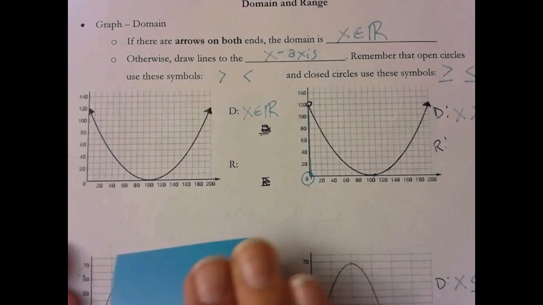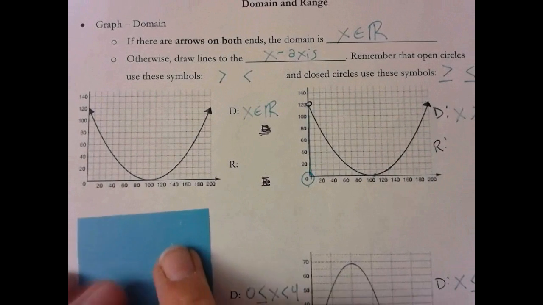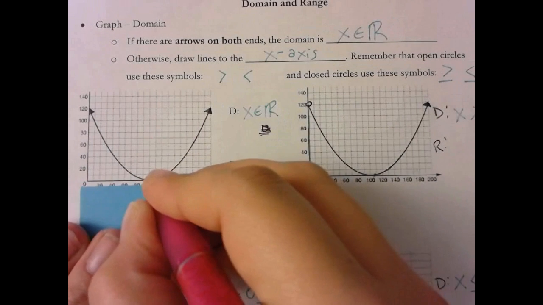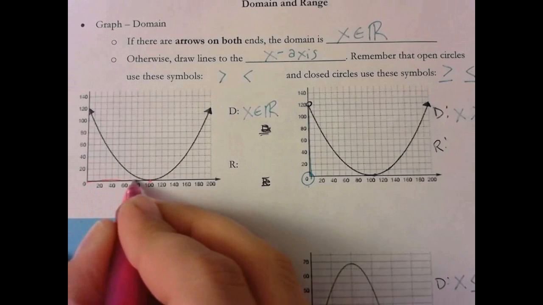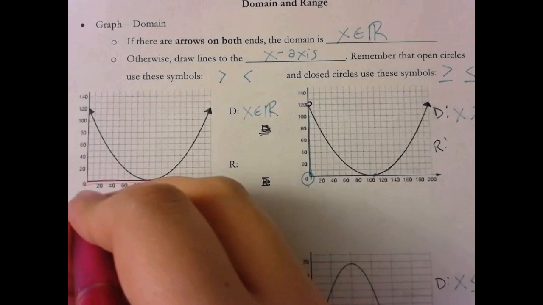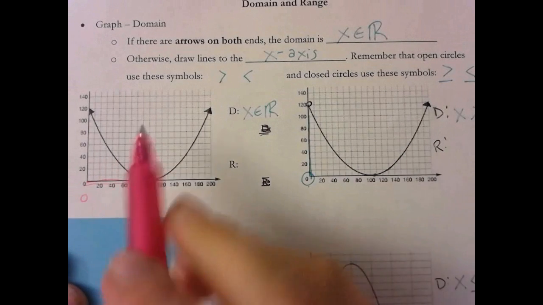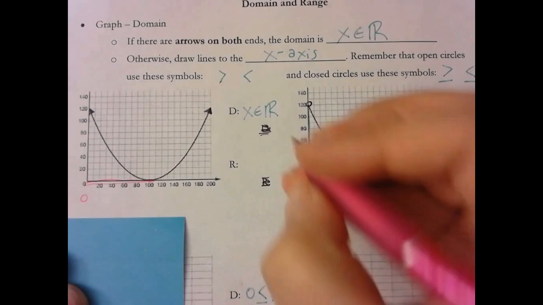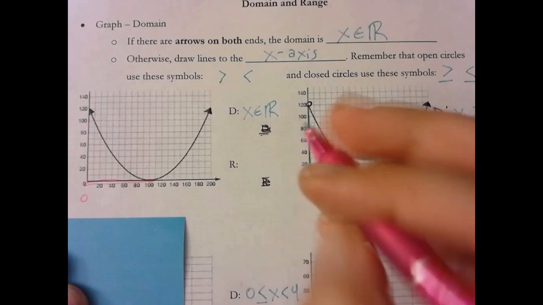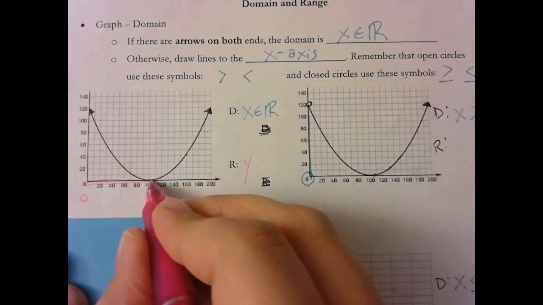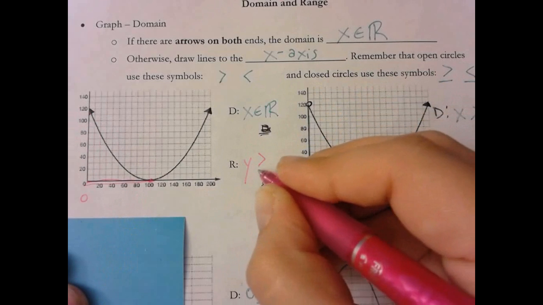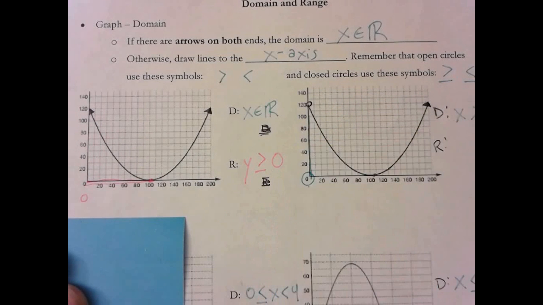Okay, so range is up and down. So let's start at the bottom. We first hit the graph right here. We draw a line to the y-axis. So y is 0. And it goes forever up. Notice how we have arrows, so it goes forever up. That means y can be bigger than 0, can't be smaller. And since it touches the graph right there, y needs to be greater than or equal to 0.